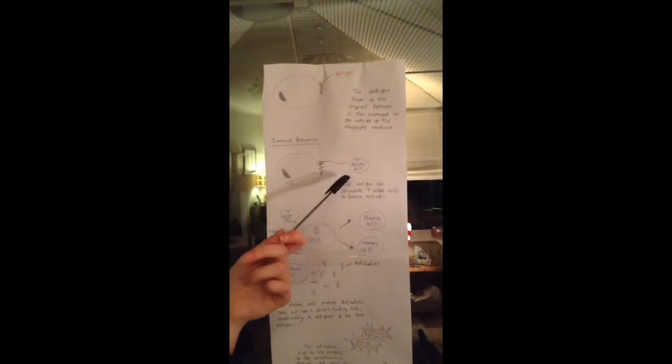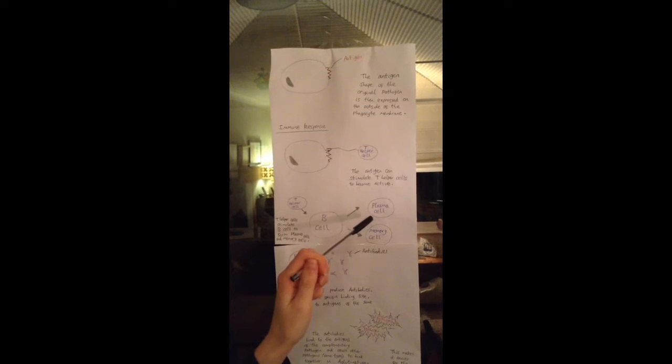We then move on to the immune response, which is how you become immune, basically. Once you've been infected with a disease, you will become immune to it. This happens by little cells called T helper cells coming along and recognising the antigen that's on the outside of the phagocyte. These T helper cells will then go on to stimulate B cells to form plasma cells and memory cells.